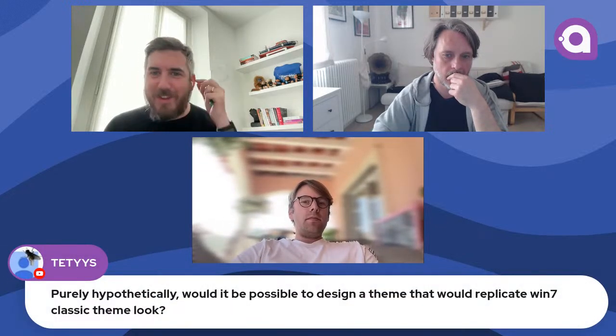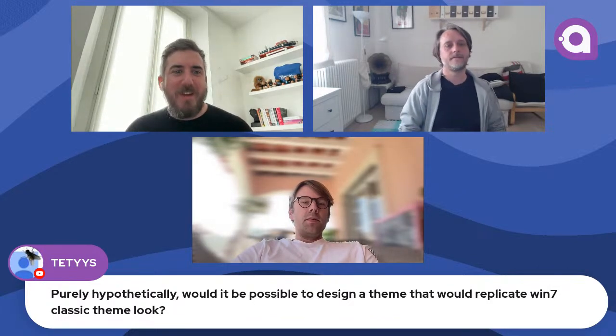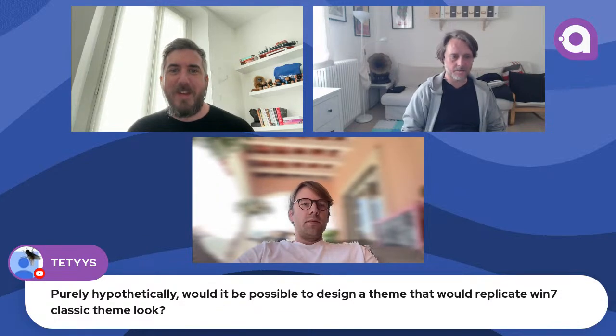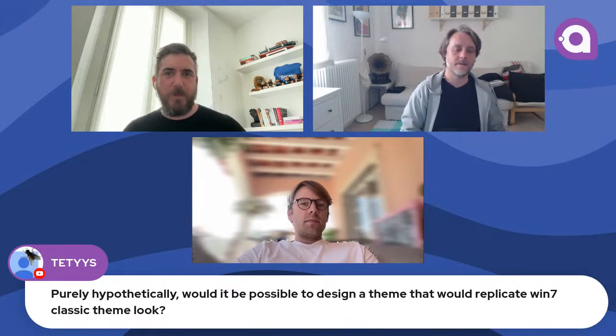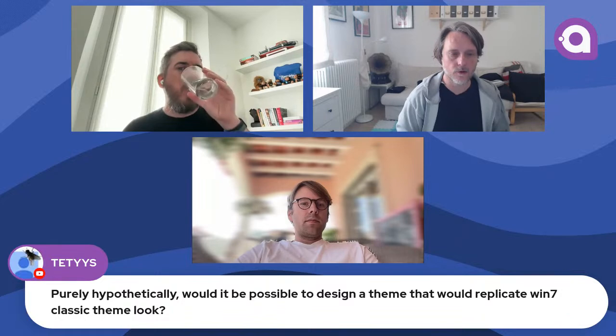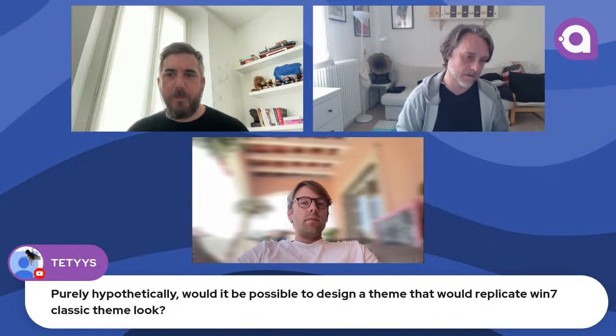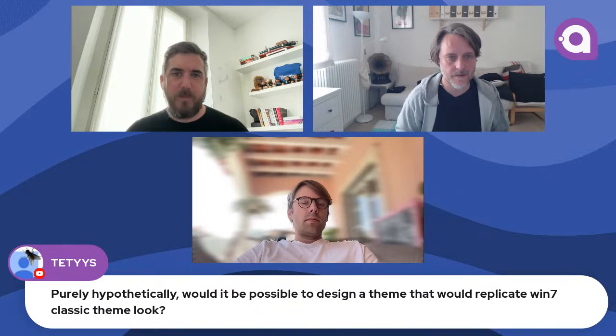So sticking to the topic of themes, someone said, purely hypothetically, would it be possible to design a theme that would replicate Win7's classic theme look? Absolutely. Yes. I think the main reason that we haven't invested in anything like that is we want something that will look okay on all platforms. If we were going to go down that route, we then want separate themes for each operating system, a macOS specific theme, which we just haven't really got time for at the moment. But yeah, theoretically, it would certainly be possible.